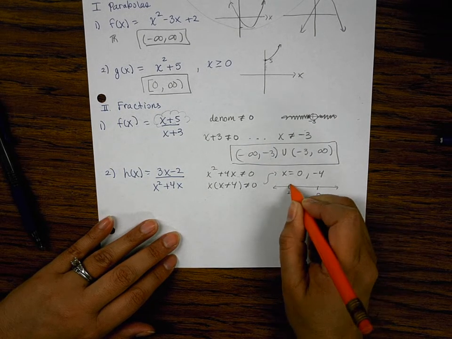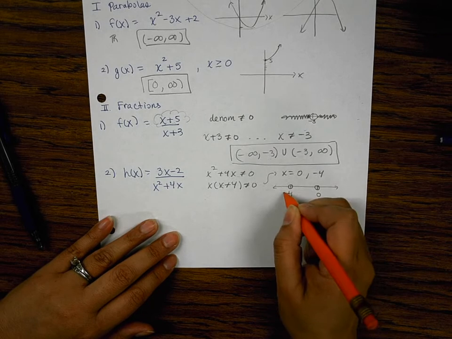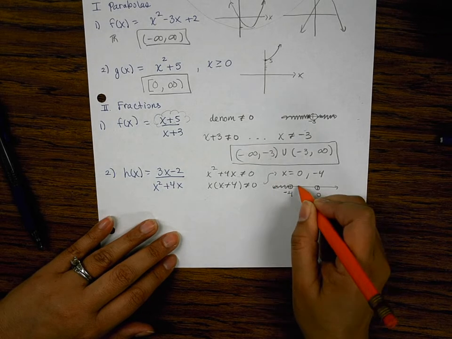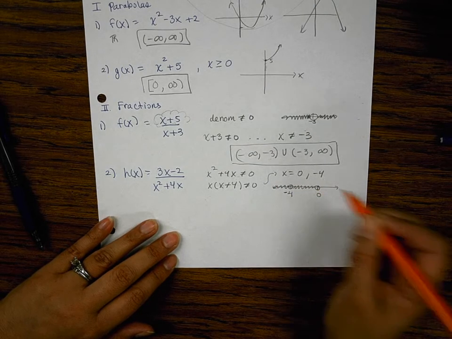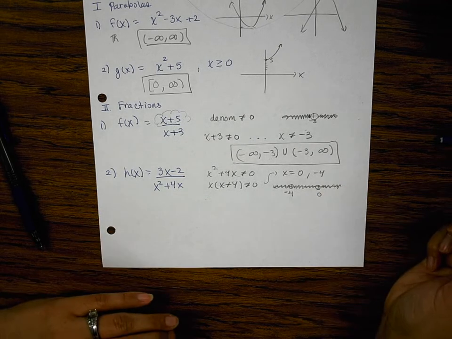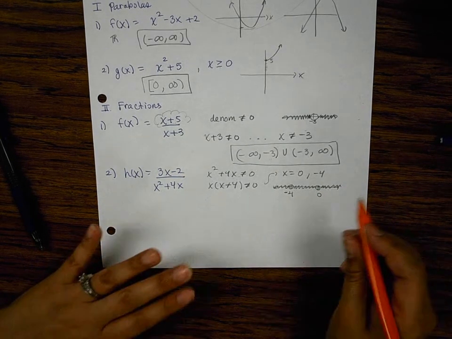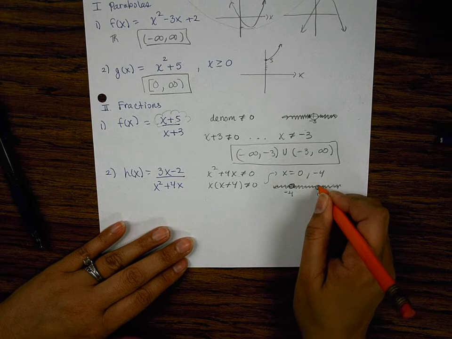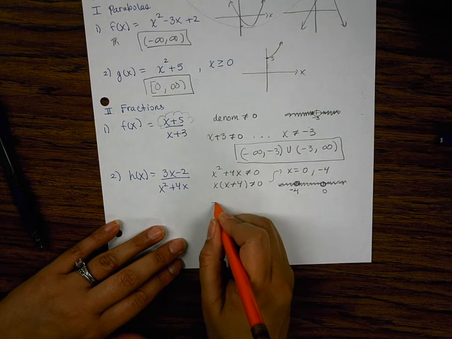Negative 4 and 0 cannot equal those, but it could equal everything to the left of negative 4, everything between negative 4 and 0, and everything to the right of 0. It can equal everything except these two numbers.